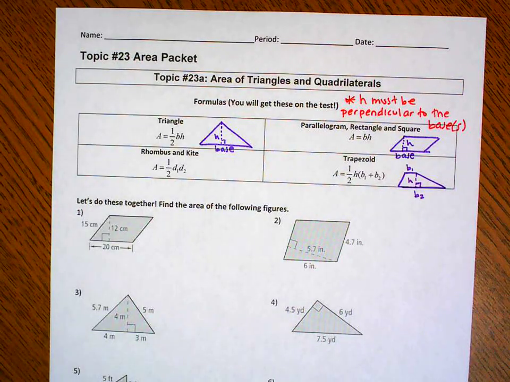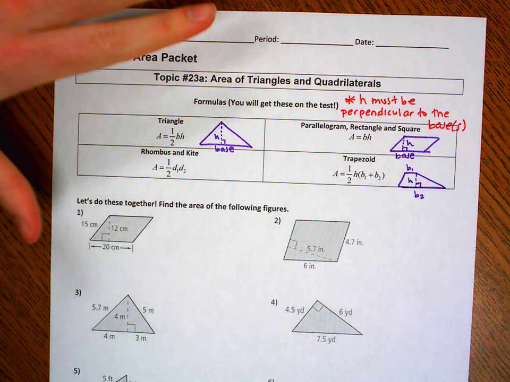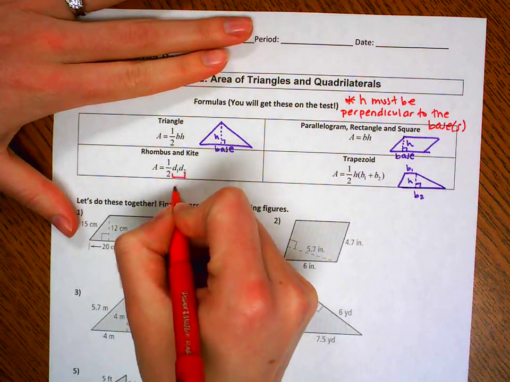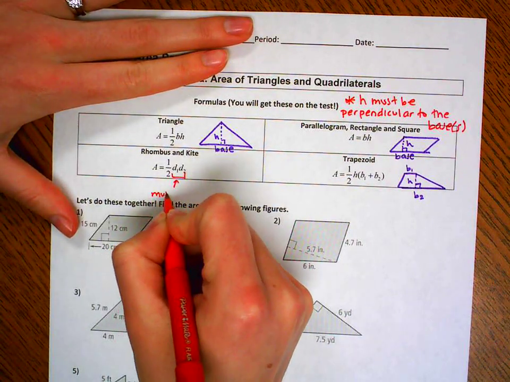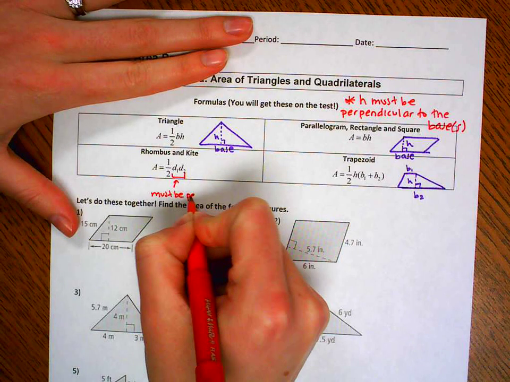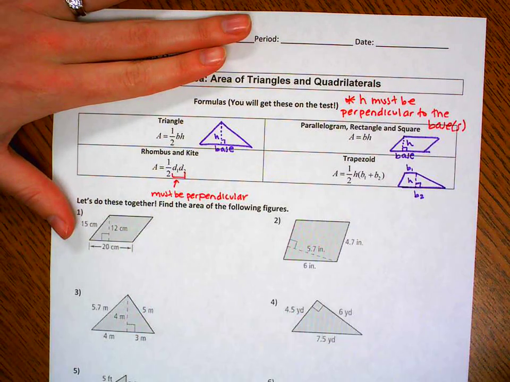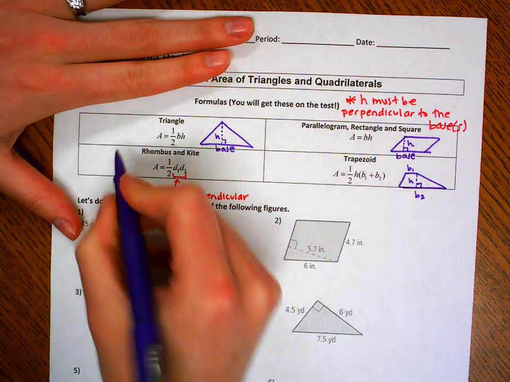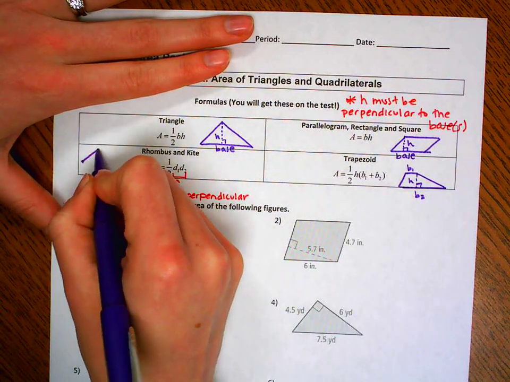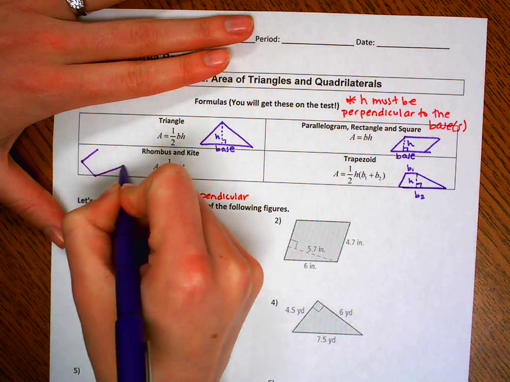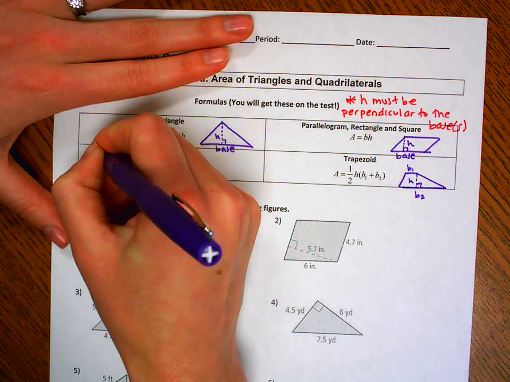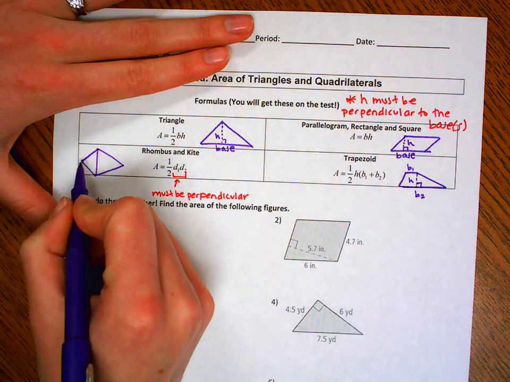Okay. For a rhombus and a kite, it's kind of similar. We have 1/2 diagonal 1 times diagonal 2. The diagonals must be perpendicular. So for example, if I have a kite or a rhombus, okay, that might be diagonal 1.